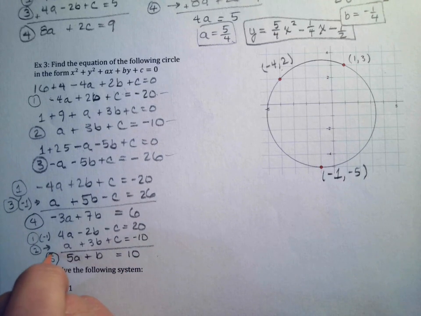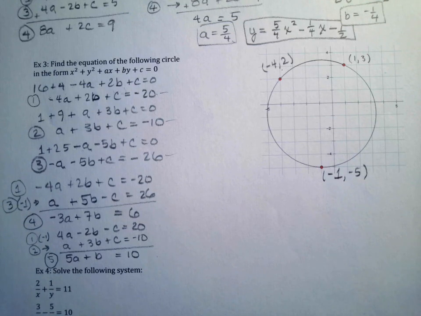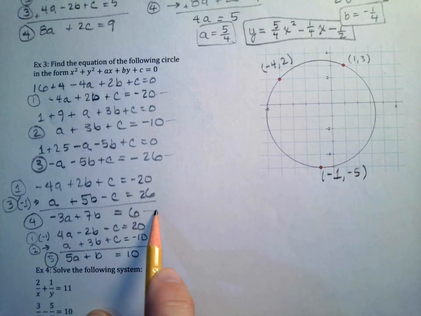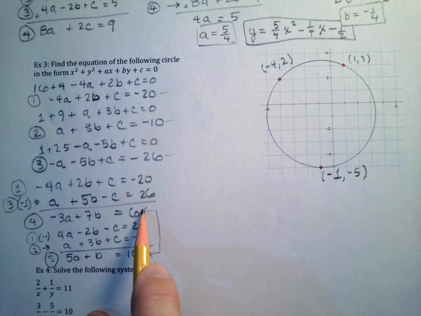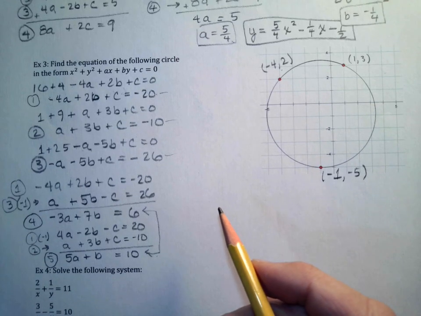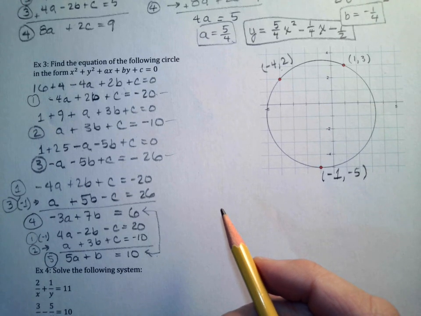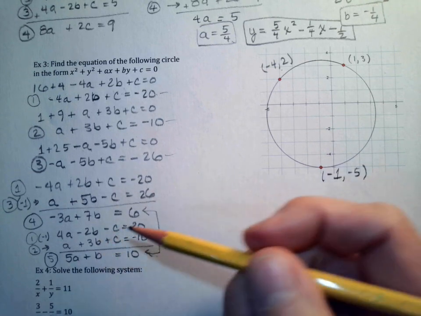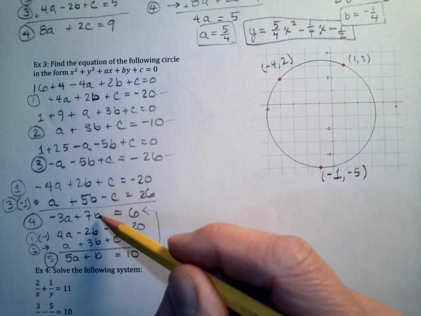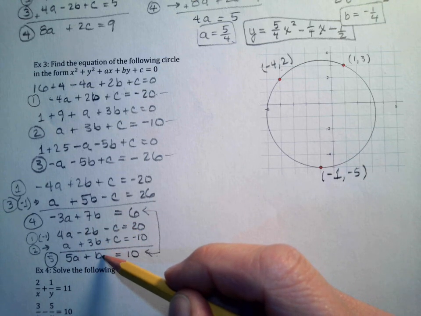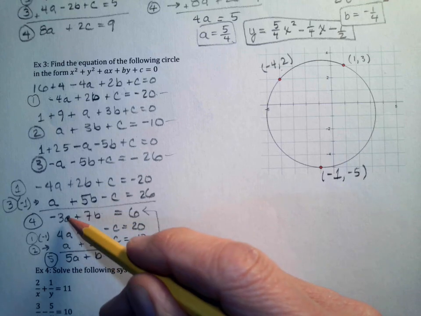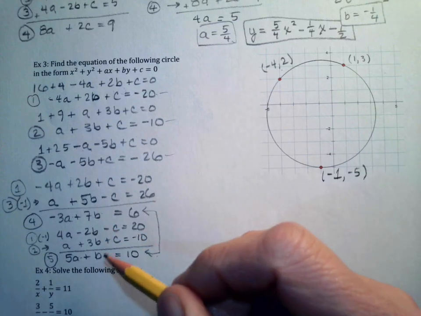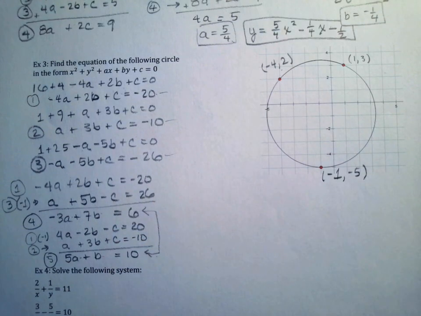Sorry, I should have written a little bit smaller. Barely fits in there. All right, so that's my equation 5. So now looking at equation 4 and 5, I have to figure out which one I'm going to eliminate. Probably b is easier, right? Because I can multiply this by negative 7 and get my b's. Here I would have to multiply this by 5 and this by 3, the whole equation. So probably just easier to multiply equation 5 by 7. But again, there's more than one way to do this.